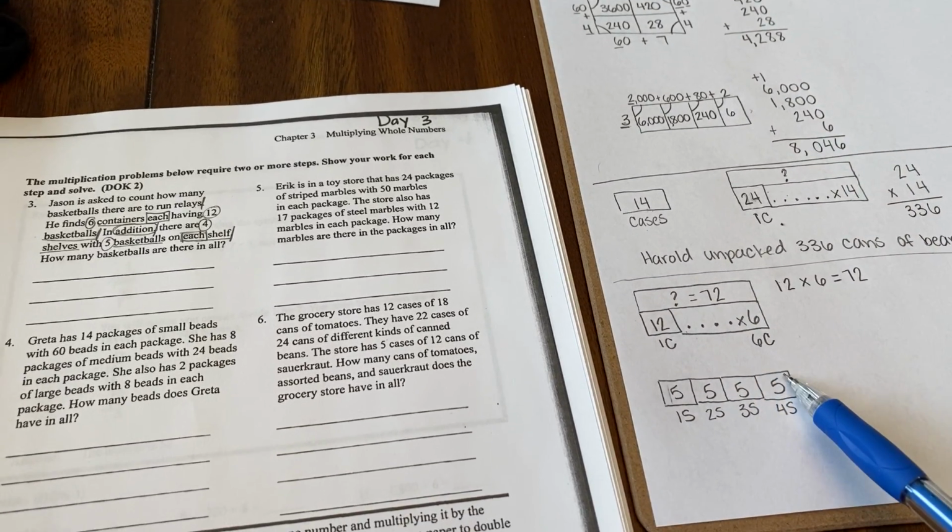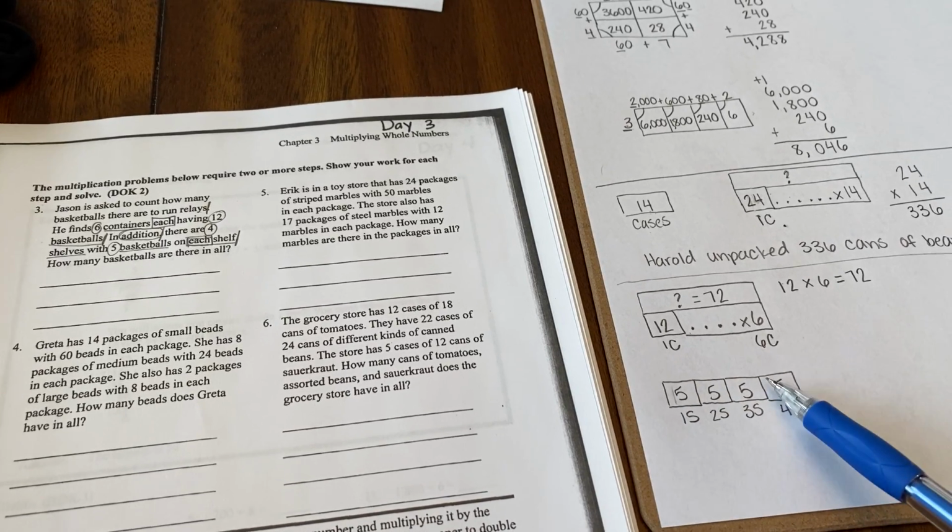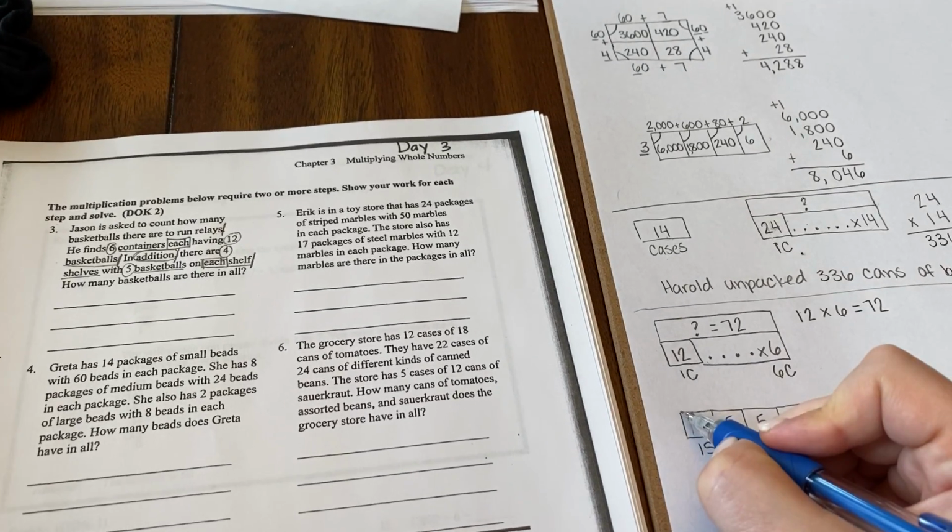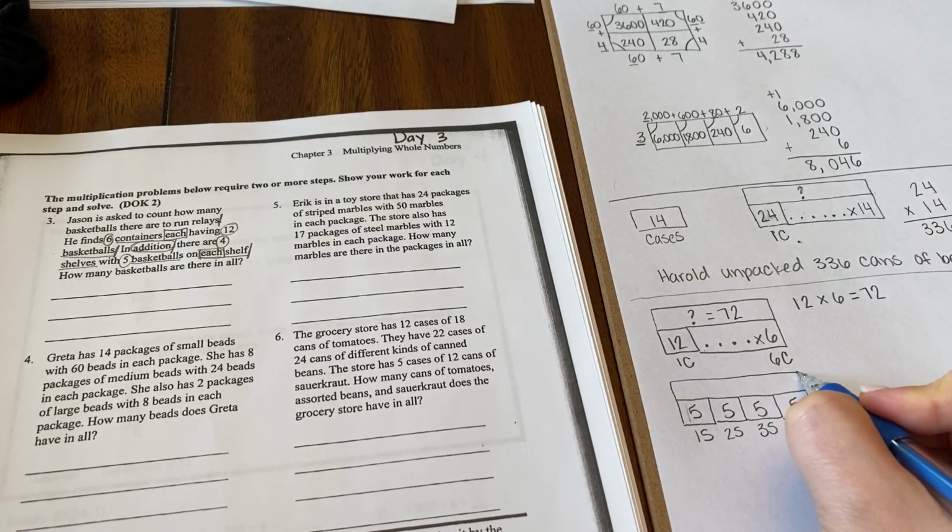So what are we going to have to do with this tape diagram? Well, just like we did for this one, we're going to want to solve for that total before we move on.